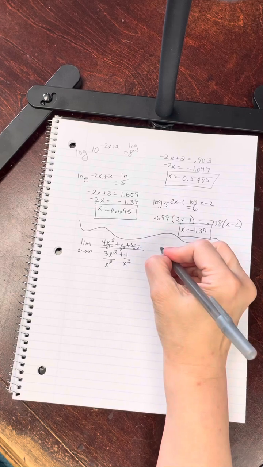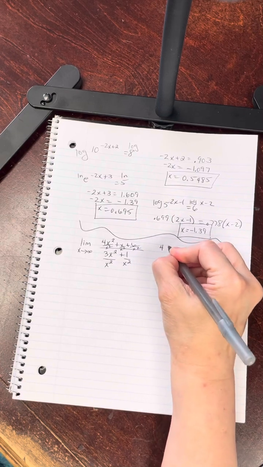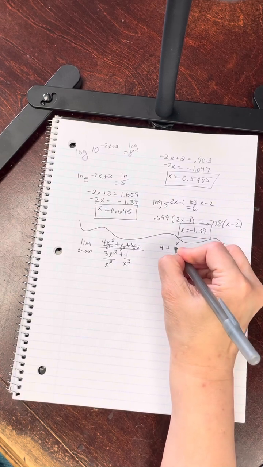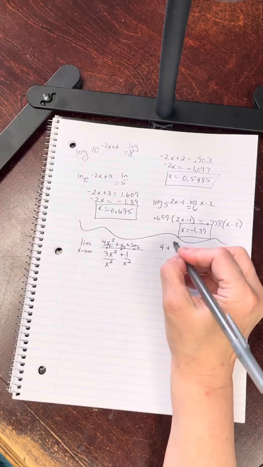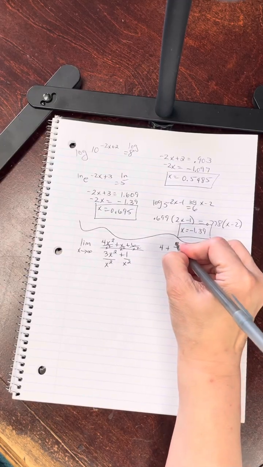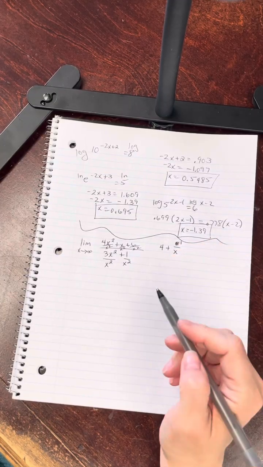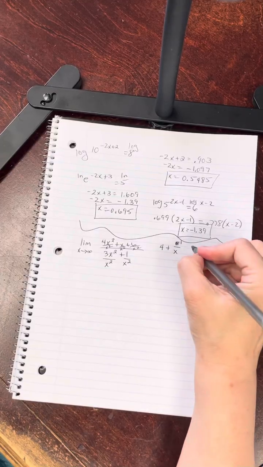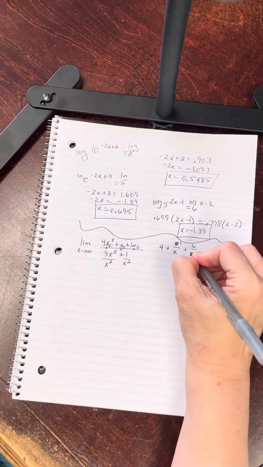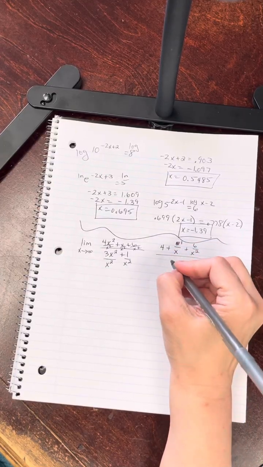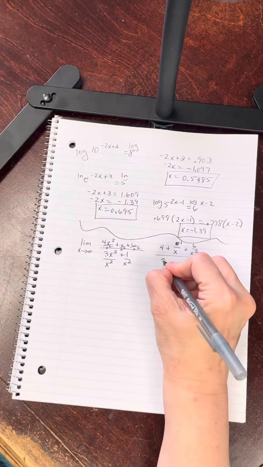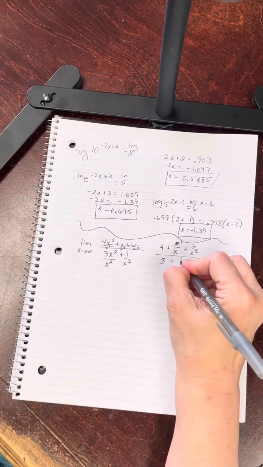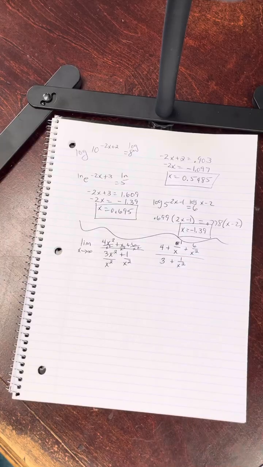So when I do that, the x squareds here cancel, and I'm left with 4 plus, oh wait a minute, x over x squared, that's going to cancel and become 1 over x because I'm killing an x off of both, plus 6 over x squared, and then the x squareds cancel, leaving me 3 plus 1 over x squared. Okay, so now let's think about what happens here.